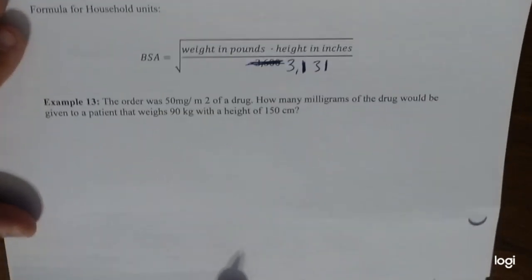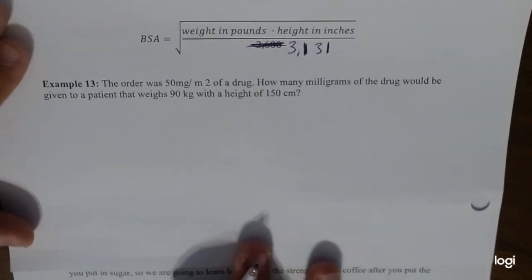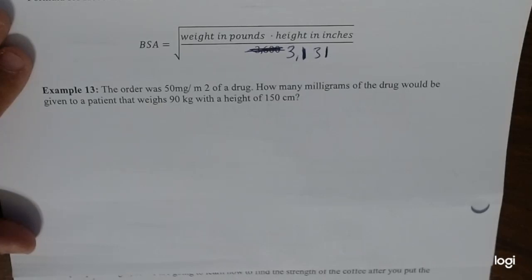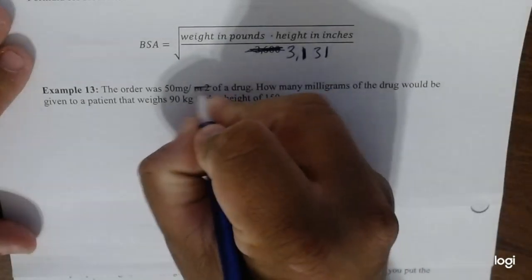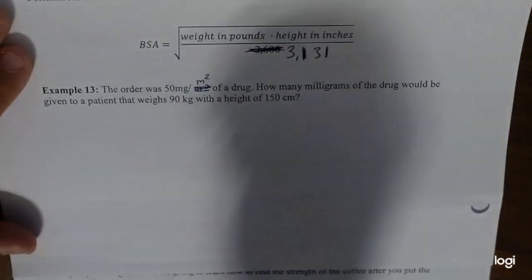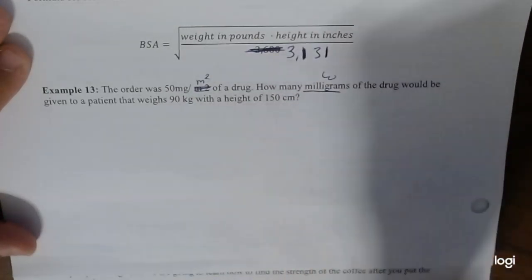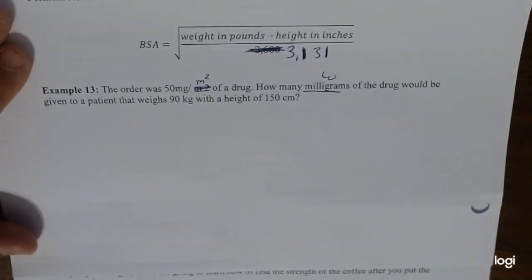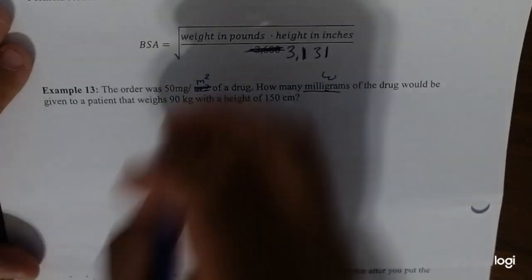So, for example, let's actually try 13 so you can see how to use these formulas. Okay, so the order was 15 milligrams. I don't know why Word does this. It's supposed to be per m squared of a drug. How many milligrams of a drug would be given to a patient that weighs 90 kilograms and a height of 150 centimeters? So here's our order.